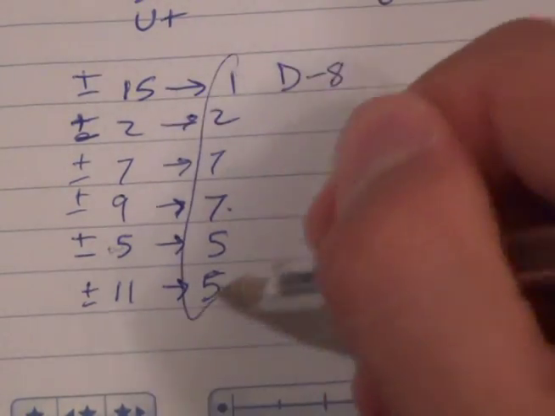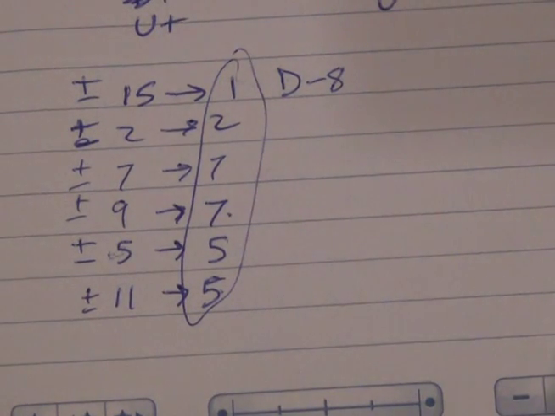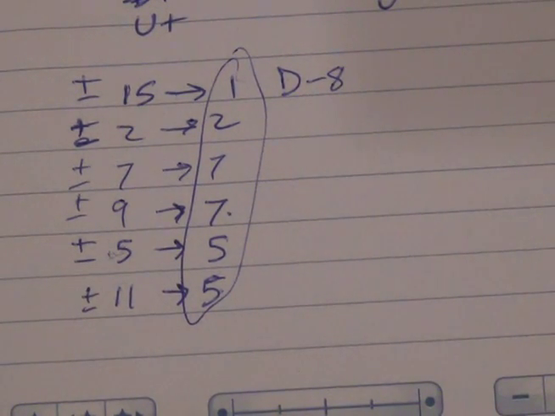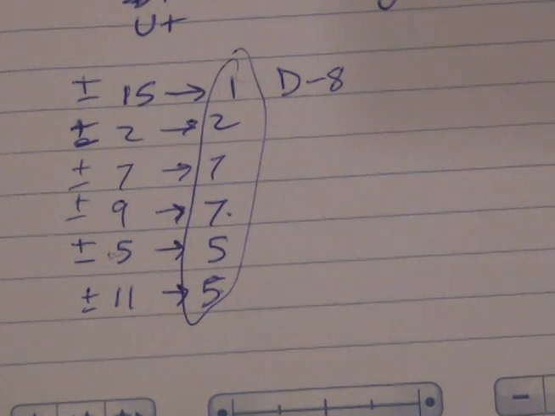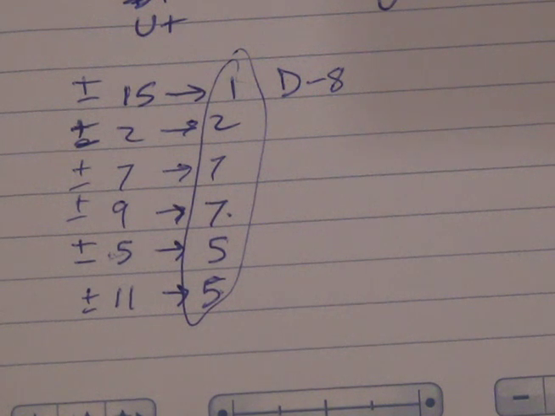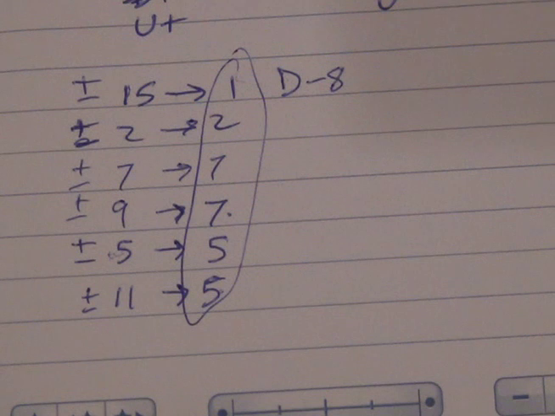What I want is this number somehow. I want its distance from 8.